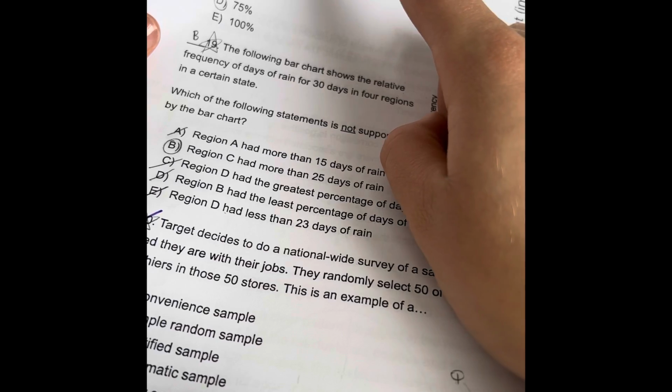Okay, so for 18, it asks approximately what percent of the people who entered the amusement park met the height requirement, and it says the height requirement is 48 inches, and your median is exactly at 48, so it's going to be 50%.